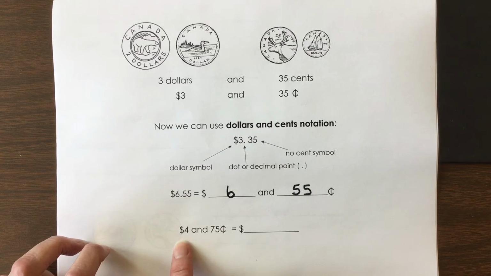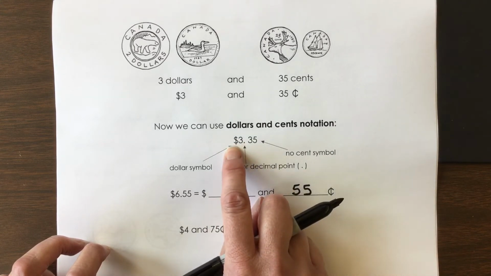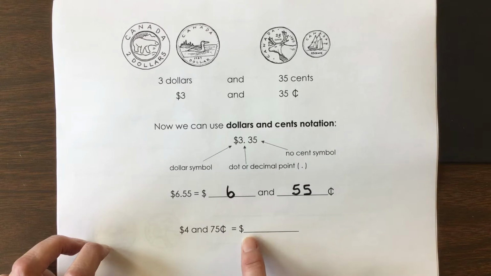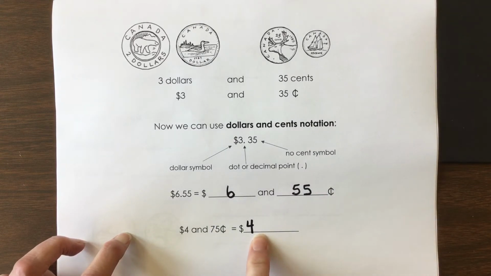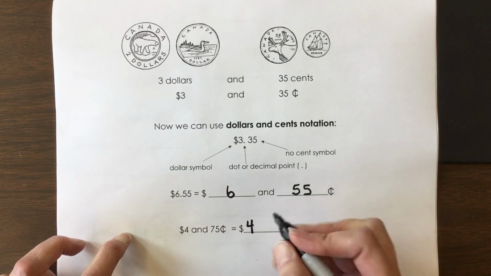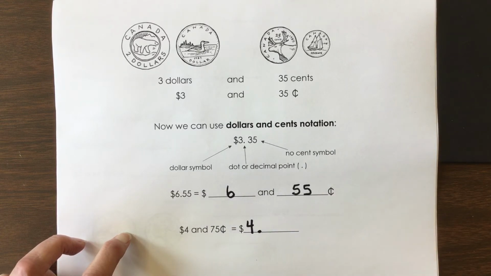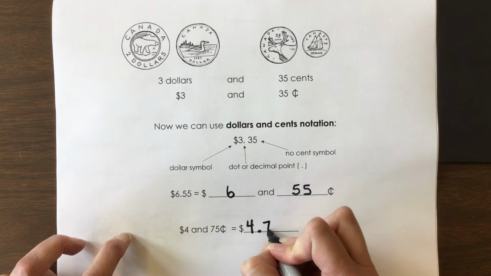Let's take a look at this one. This one says $4.75. How would I write it using the new dollars and cents notation? You'll see that I already put the dollar symbol there. That's the symbol I need to use in dollars and cents notation. What am I going to write next, my dollars or my cents? Did you say dollars? Because you're right. Now, what's that special symbol I'm going to use here on the line? Did you say the dot or the decimal? Because you're right. Now, what goes on the right side of the decimal point? If you said cents, you're correct. So I'm going to write 75 cents.